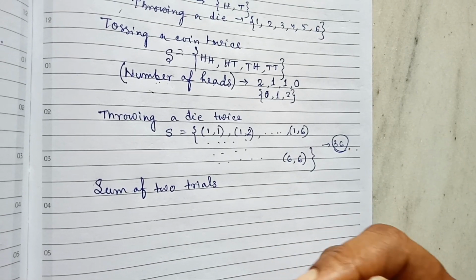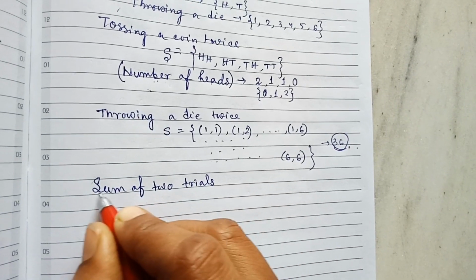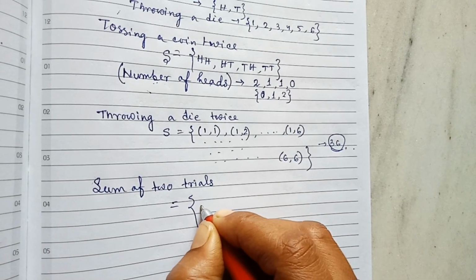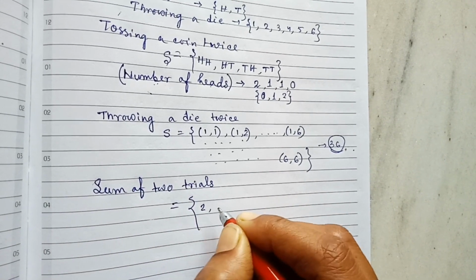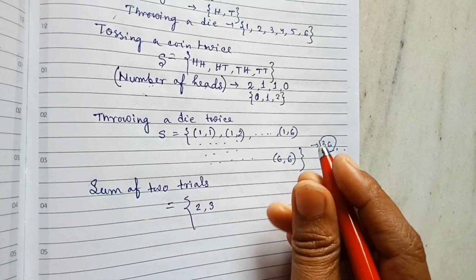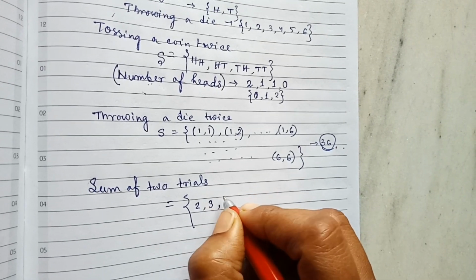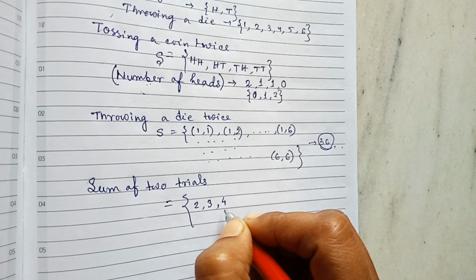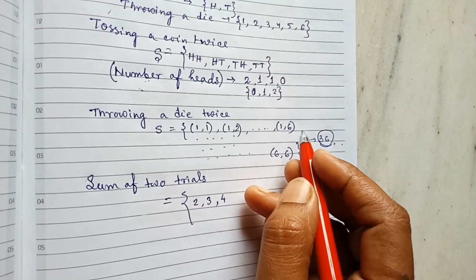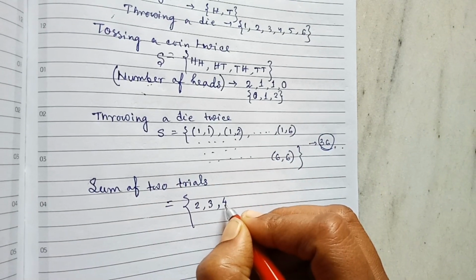Then it will be a variable. So the sum of two trials: we can get 1 plus 1 equals 2. 1 plus 2 equals 3. Again, 2 plus 1 also equals 3. So 3 is done. Now for 4: 1 plus 3, 3 plus 1, and 2 plus 2.